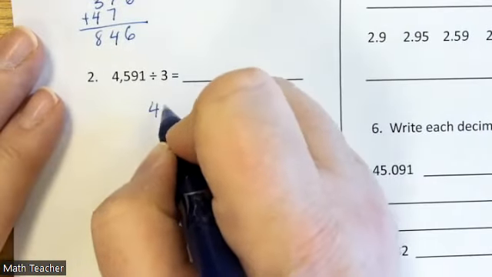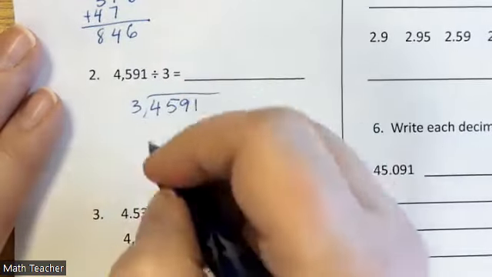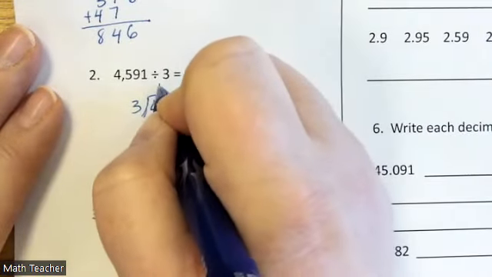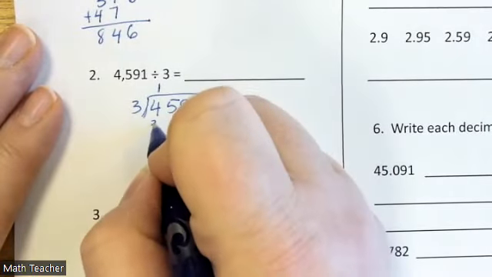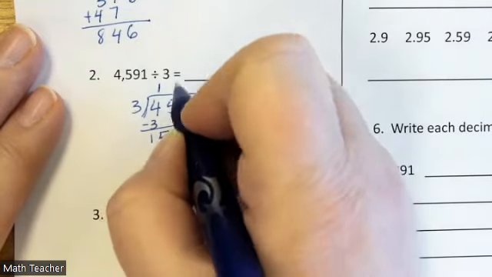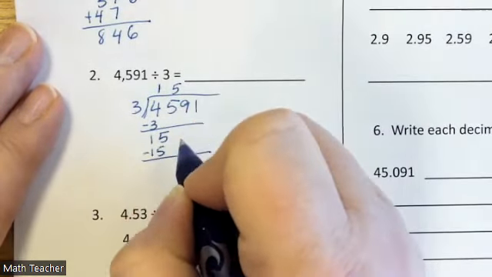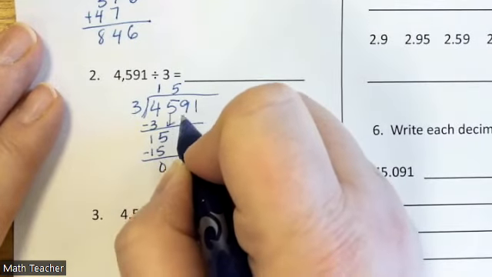Number 2, we have 4,591 divided by 3. 3 can go into 4 one time. 1 times 3 is 3. 4 minus 3 is 1. Bring down the 5. 3 can go into 15 5 times. 5 times 3 is 15. We get 0. This was the 5 we brought down.